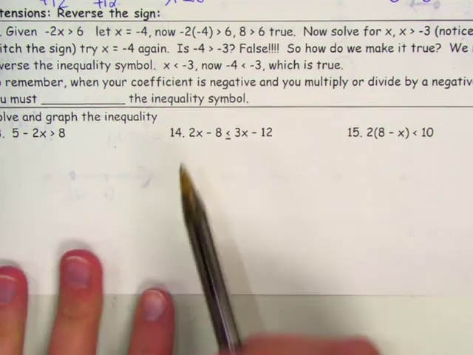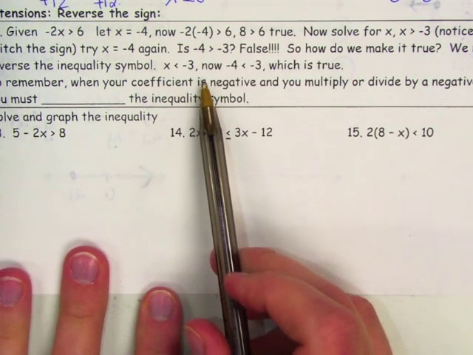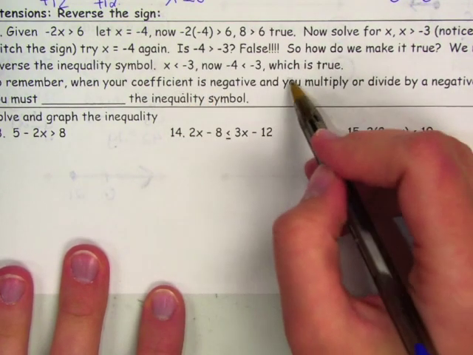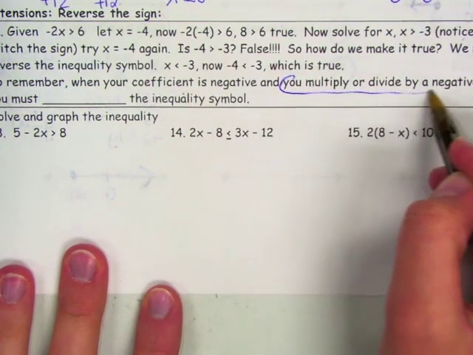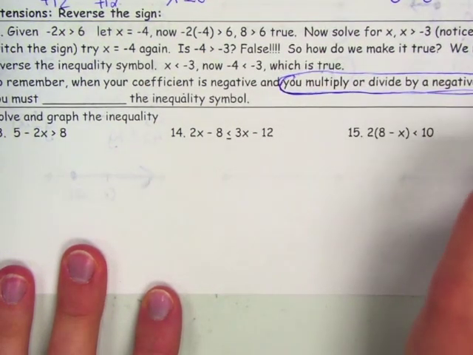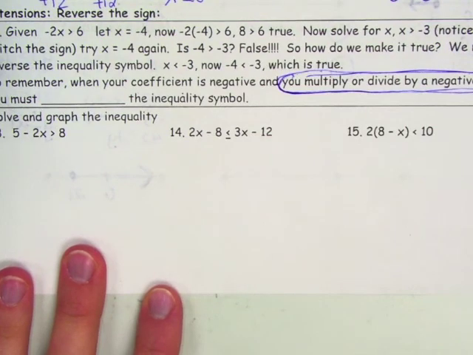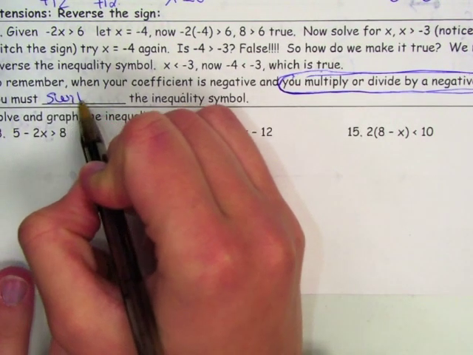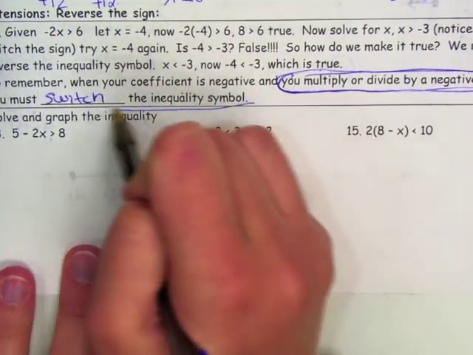So there's a lot of words here, but what I really want us to focus on is when it says when you multiply or divide by a negative number. So I want everyone to circle when you multiply or divide by a negative number, then you must switch the sign.